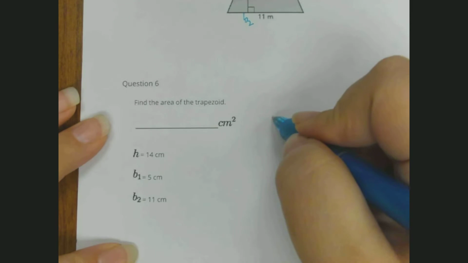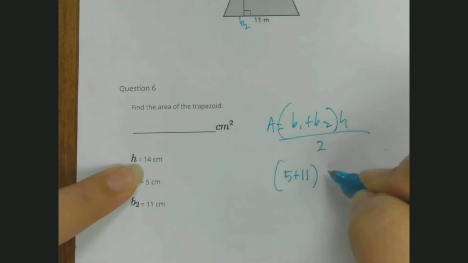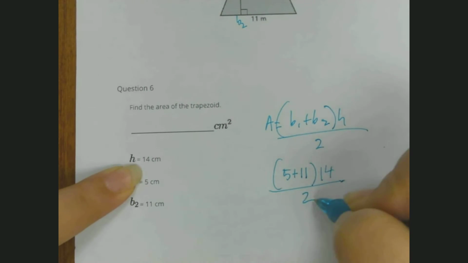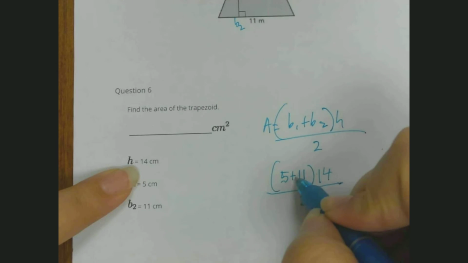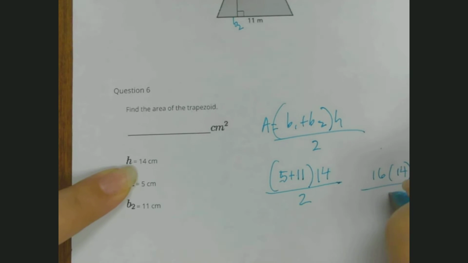So same thing. Area equals base 1 plus base 2 times the height divided by 2. Base 1, it tells you, is 5. Base 2 is 11. And the height is 14. And we're going to divide that by 2. So 5 plus 11, that's 16. We're going to do 16 times 14. And then divide by 2.